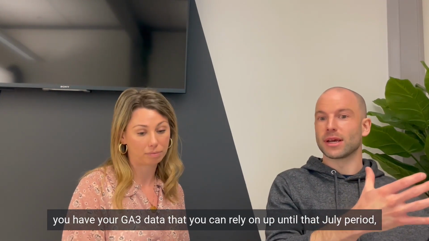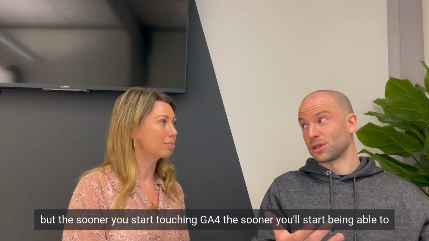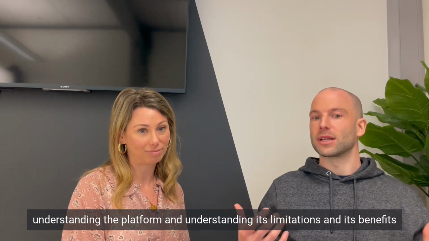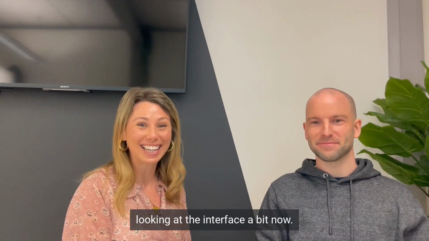You have your GA3 data that you can rely on up until that July period, but the sooner you start touching GA4, the sooner you'll be able to start understanding the platform and its limitations and its benefits and how to use it. Okay, so I guess we're all going to have to do it. It's probably a good time to start looking at the interface a bit now.